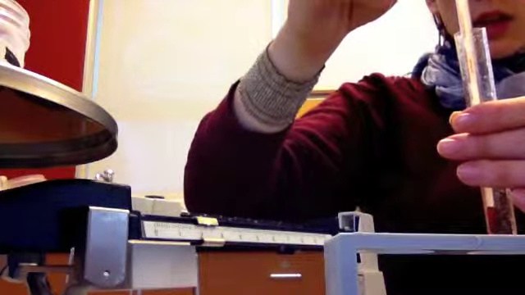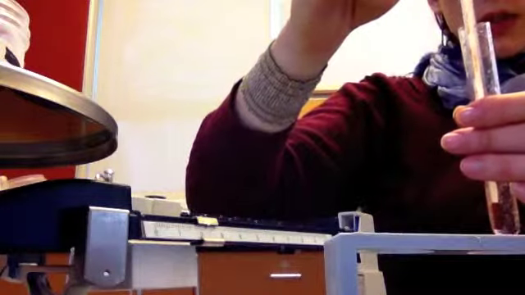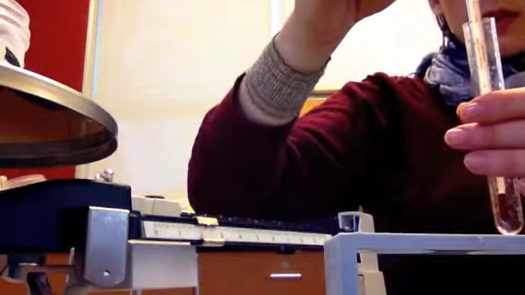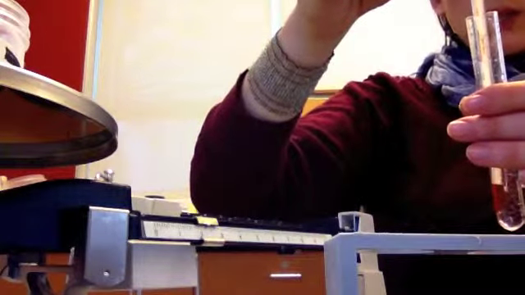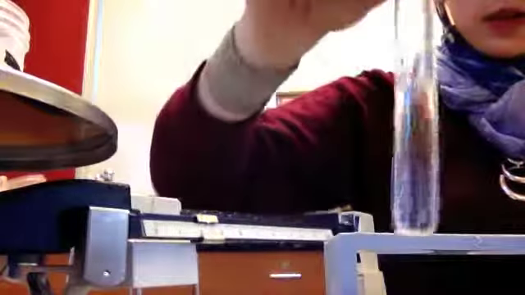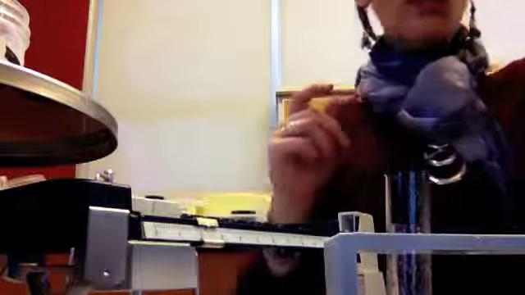Looks like it's higher. So our control was at 20 degrees. And this one is at about 25 degrees Celsius. So about 5 degrees warmer in our experiment than in our control. Alrighty, and that is the shake experiment.